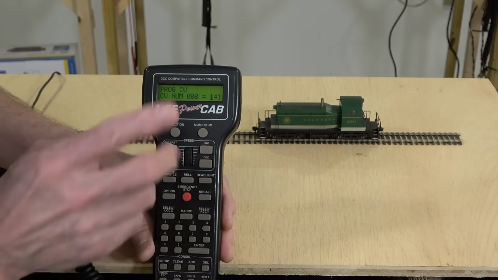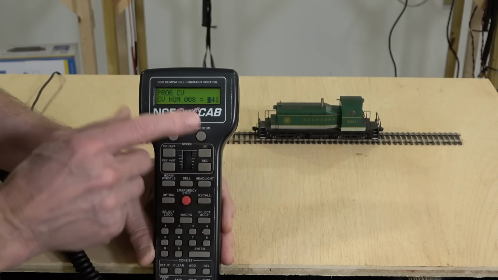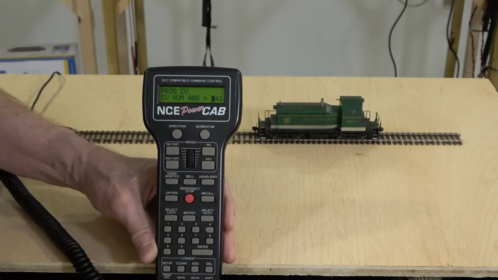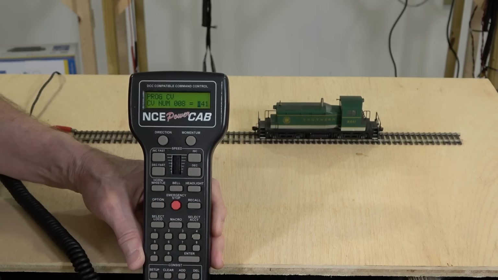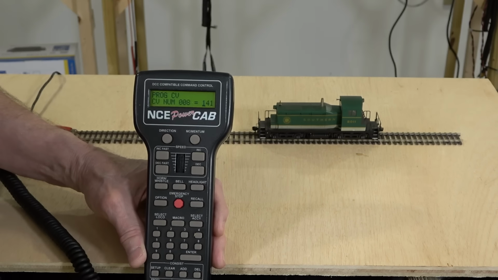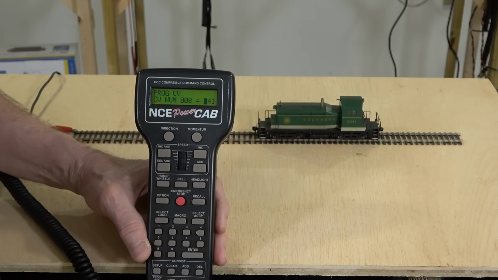And very often, if you put it on the programming track and send a value of 8 to CV8, it will do a factory reset, and it will start working again without any problem. So that's one great way that you can use CV8. Okay, so we've gotten a lot done at this point.